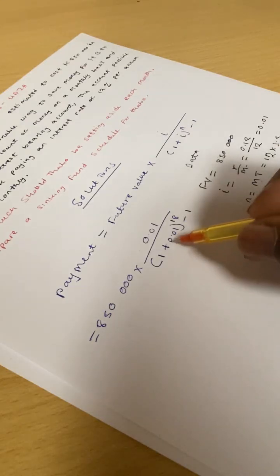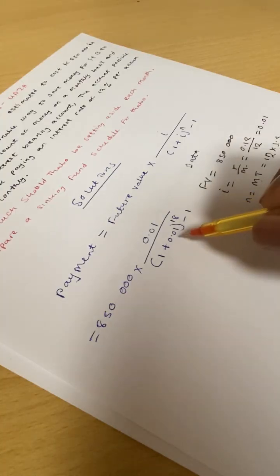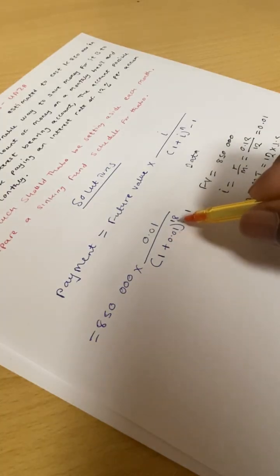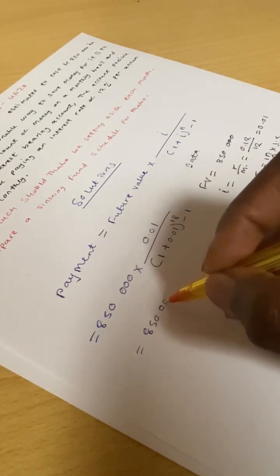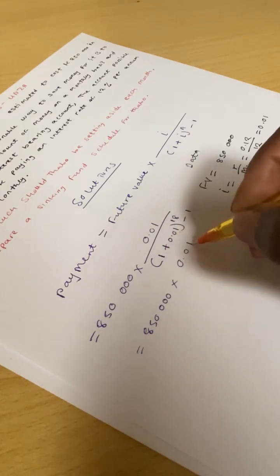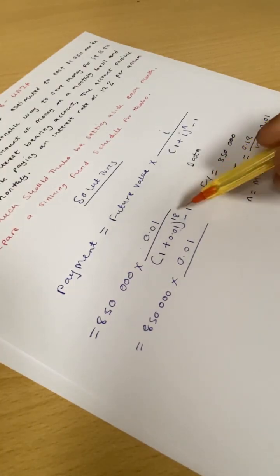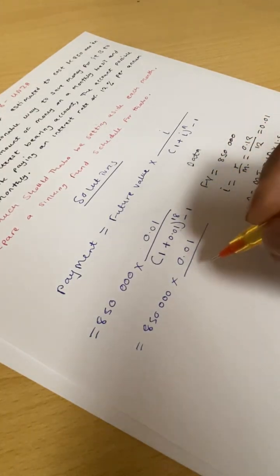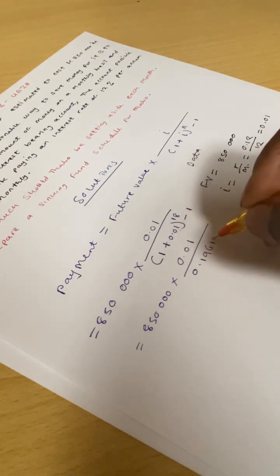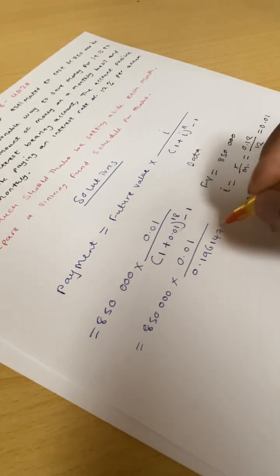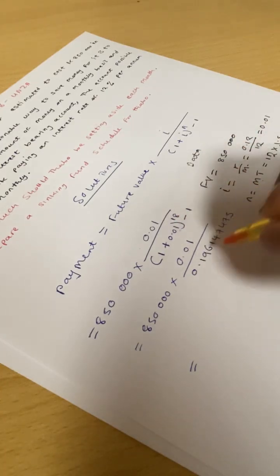We can add what is down here, then we say to the power 18. The answer that we get, we subtract 1 from it. So 1.01 to the power 18, then what I get, I subtract 1. So it's going to be 850,000 times 0.01. Then for here we said 1.01 to the power 18 minus 1. It's giving me 0.196147475. Then here I can divide 0.01 by what we got here.